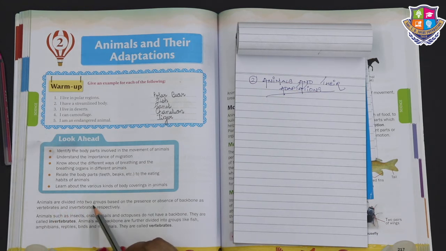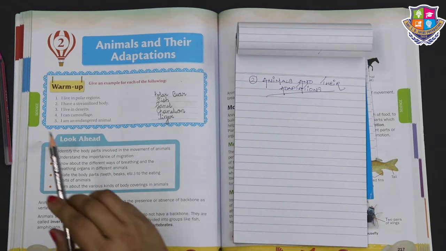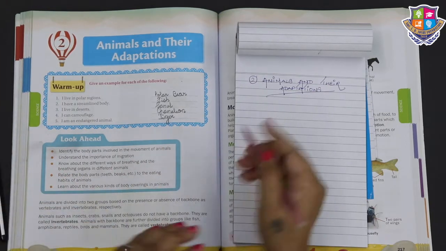Animals are divided into two groups based on the presence or absence of a backbone, as vertebrates and invertebrates respectively. Animals such as insects, crabs, snails and octopuses do not have a backbone. They are called invertebrates. What are they called, children?